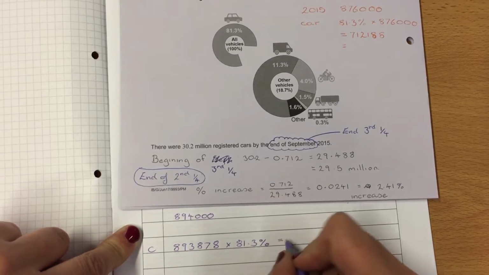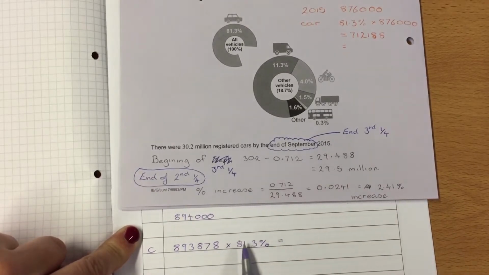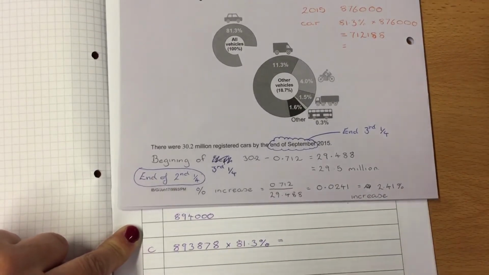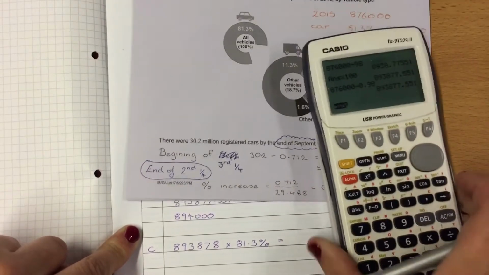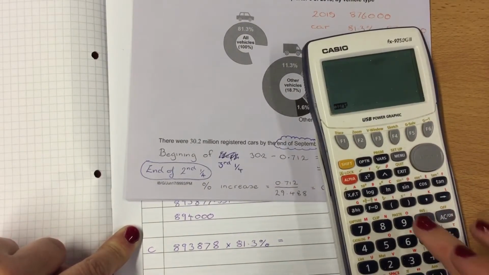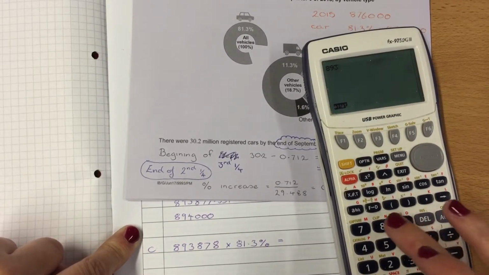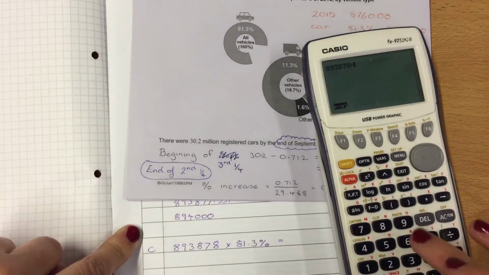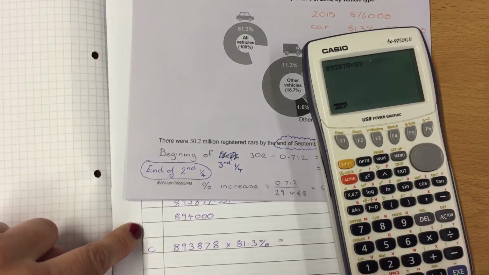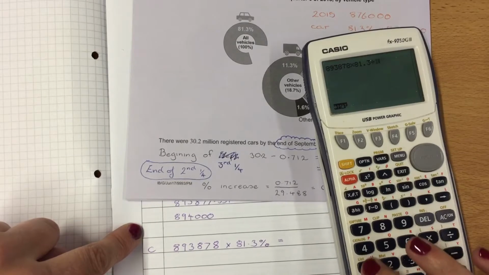So that is going to be the same as times by 81.3 and divide by 100. So we have 893,878 times by 81.3 divided by 100.